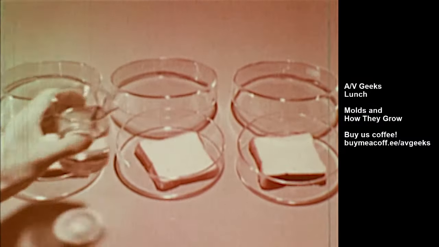When we return to the bread, we see that the slice to which water was added is much more moldy than the other. Dampness seems to encourage the growth of mold. But is dampness the only condition which affects the growth of molds? Let's do another demonstration.